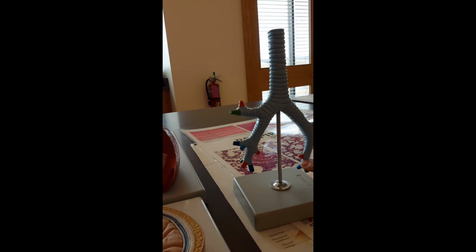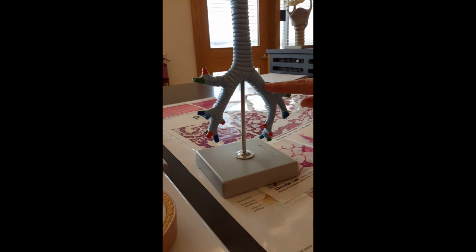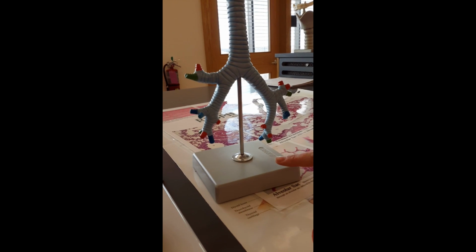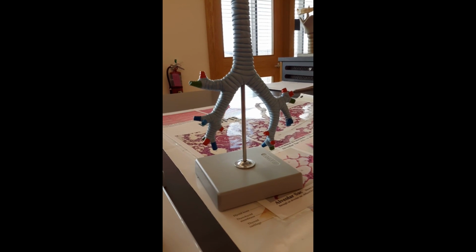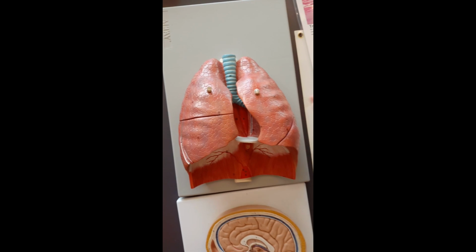Now what you can't see here is that the bronchioles come off of that. So we can see the primary, secondary, and tertiary bronchi, but the bronchioles are microscopic. Look at a picture. Bronchioles, terminal bronchioles, respiratory bronchiole. Look at the lungs themselves.